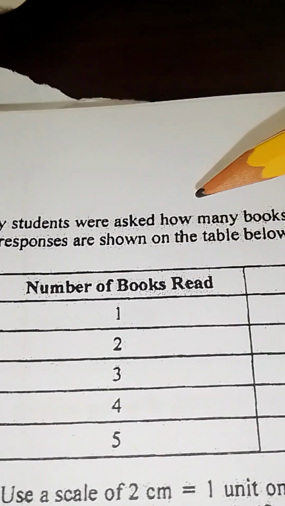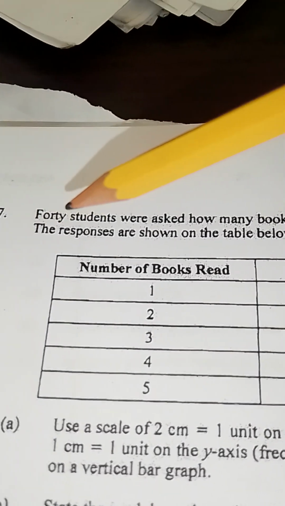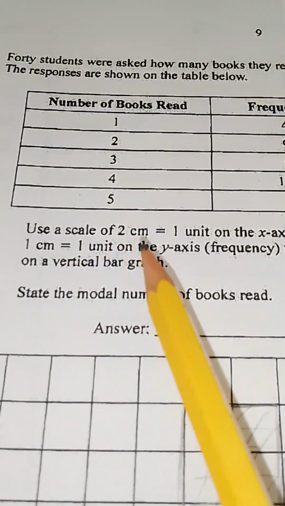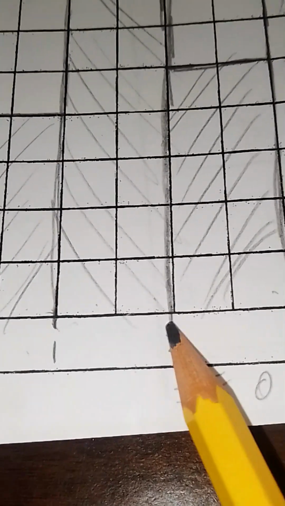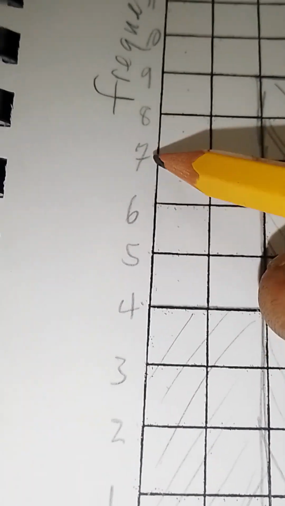Now let's move on. 40 students were asked how many books they read during the holidays. The responses are shown on the table below, right? Number of books. So now it says here, using a scale of 2 centimeters equal to 1 unit on the x-axis, that means I'm going to say 2 blocks is 1, 2 blocks is 2, 3, etc., right? And it says here, on the y-axis, 1 centimeter is equal to 1 unit. So this is going to be 1, 2, 3, 4, 5, 6, 7, 8, all the way up to 15.